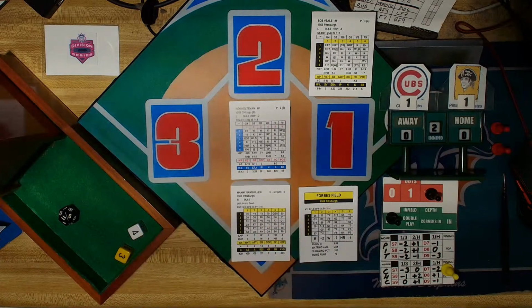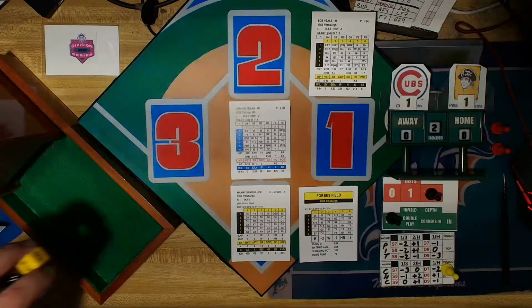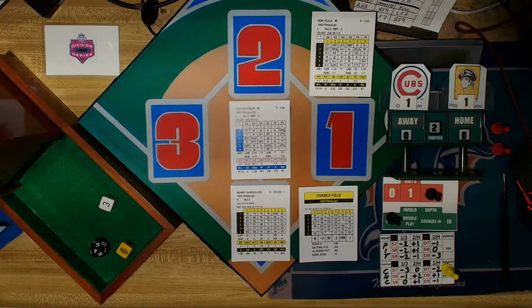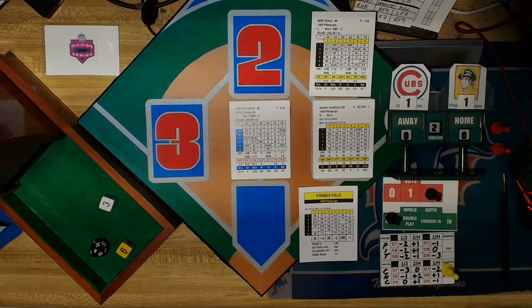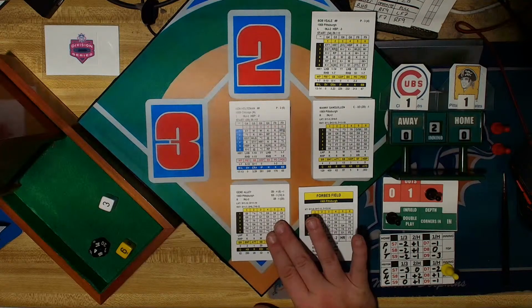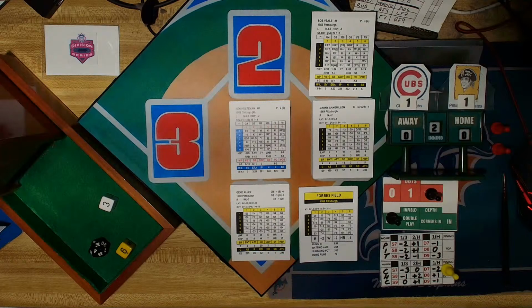And here's the catcher, Manny Sanguillen, another underrated player. 4 for 13 for the postseason. He does have a bomb. Holtzman, 2-6. That's at the park. Forbes Field, 6-3, and it's a base hit. Sanguillen hits one into right, and he will keep the inning going with a single. So over to first he goes, and here's the second baseman, Gene Alley. Alley is 3 for 12 for the postseason, and he does have a bomb.